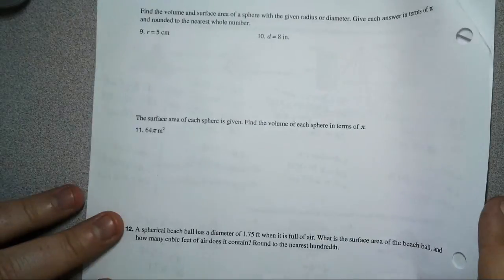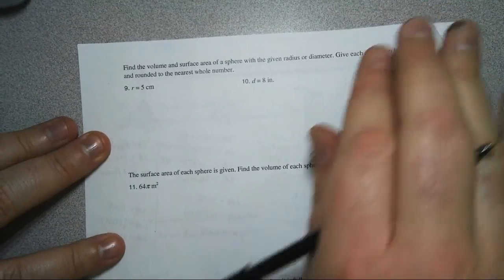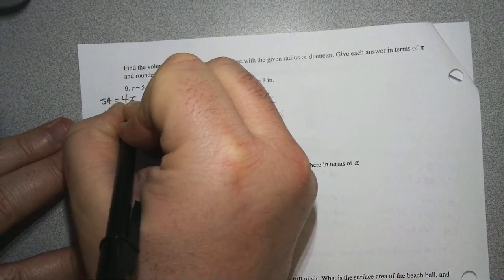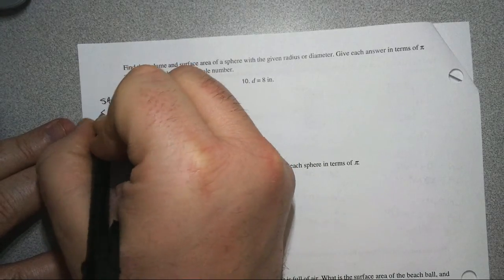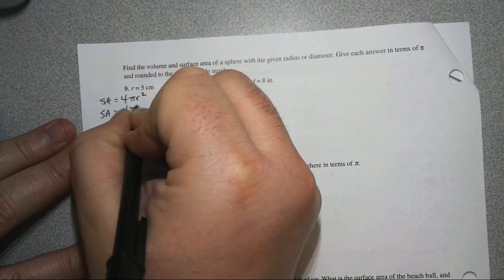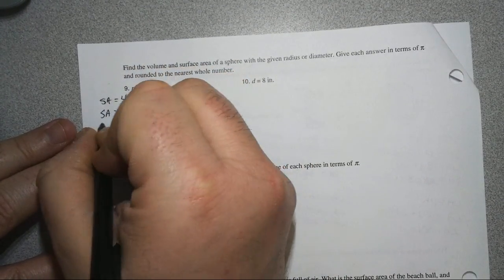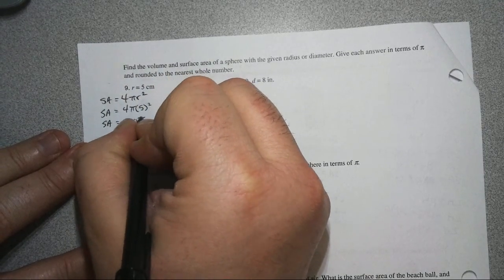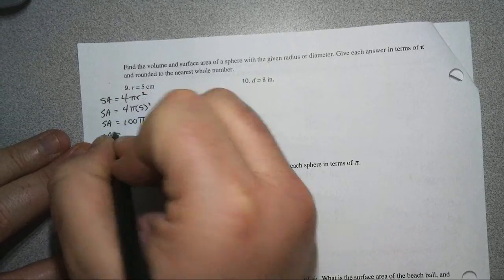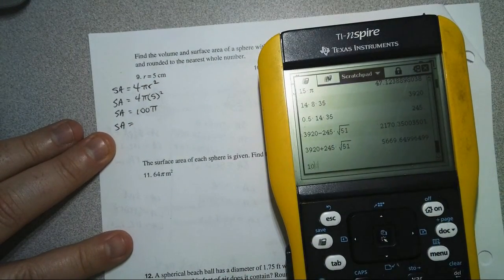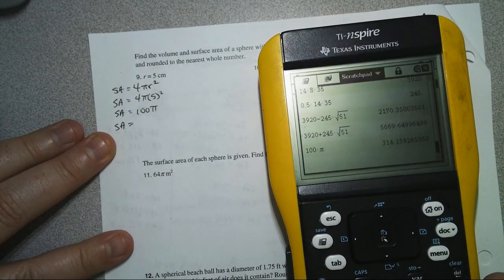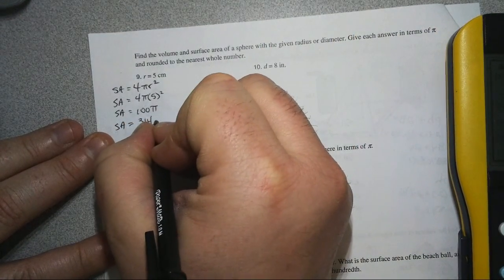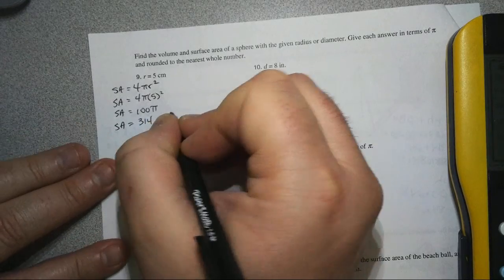Okay. Find the volume and surface area of a sphere given the radius or diameter. So surface area first. Remember the formula is nice and easy. It's 4 pi r squared. So surface area is 4 pi times 5 squared, and then we're going to multiply. So really, this is 25 times 4. That's 100 pi. And then here, calculator, 100 pi is 314.1. Nearest whole number would make this 314, and then centimeters squared.